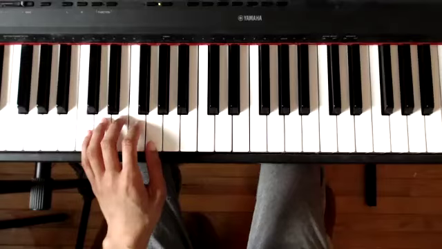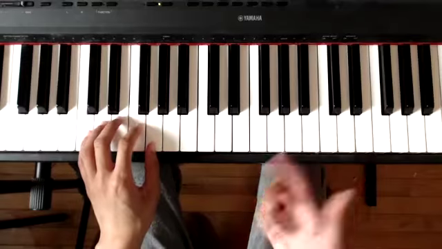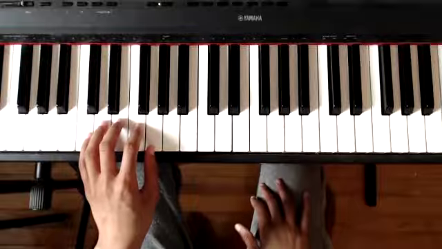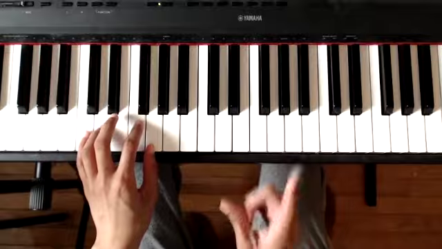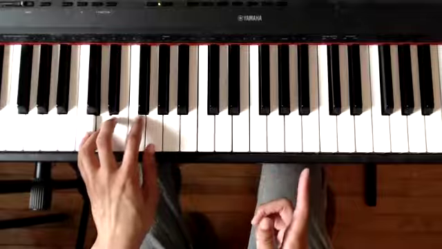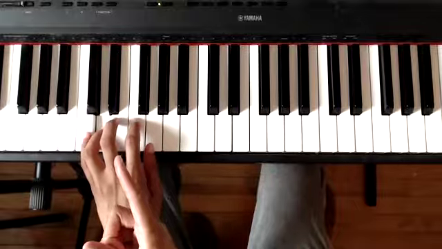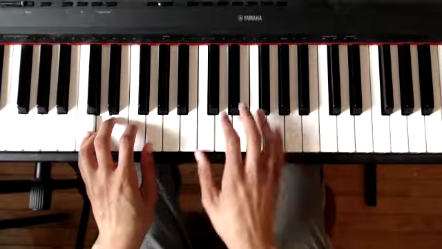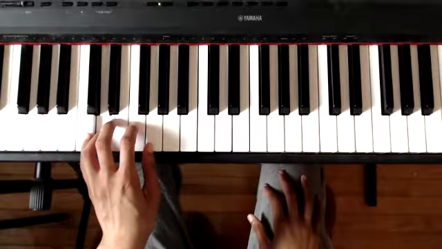Now, the left hand, which I kind of already showed you, is going to have a very simple part. It's going to be D, which is note number 2. This is where the 2-5-1 will be represented. It's going to be represented on the left hand. And then the right hand just does a whole bunch of fancy things with the chords.